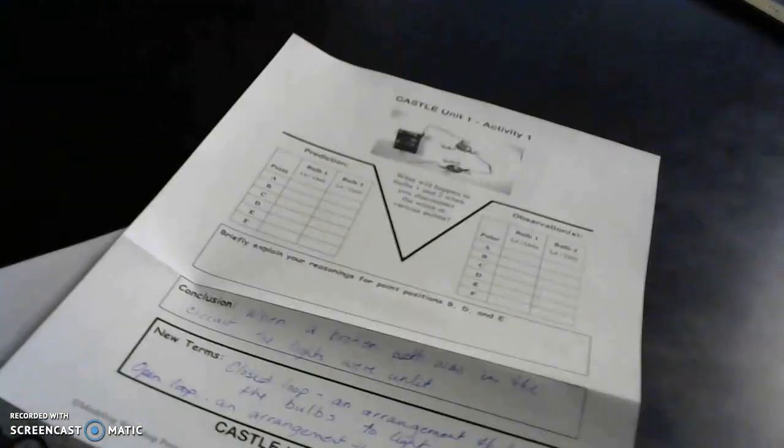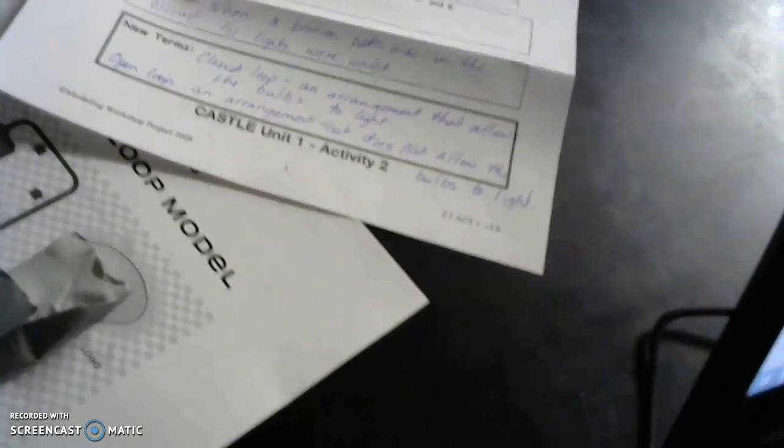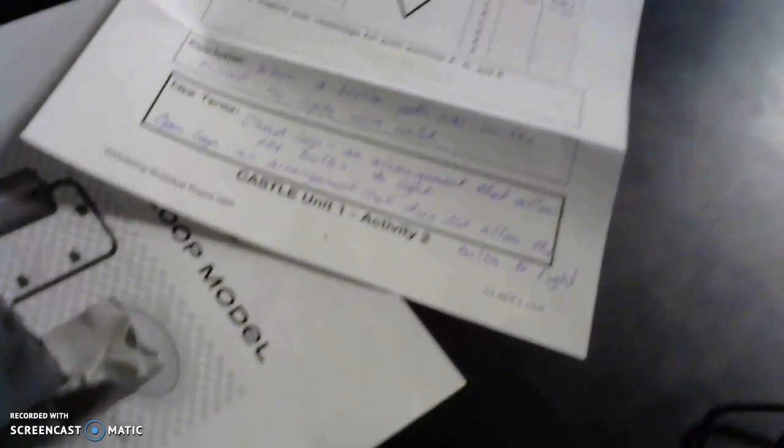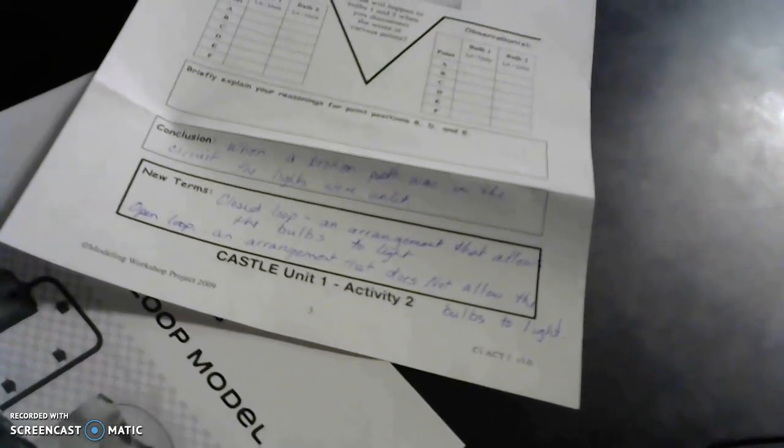We should understand the difference between an open loop and a closed loop here, so that we can understand what electricity requires. This is the conclusion for activity 1. Every day we'll just do one activity and move forward through this electricity unit.